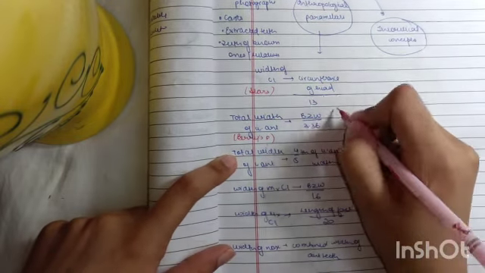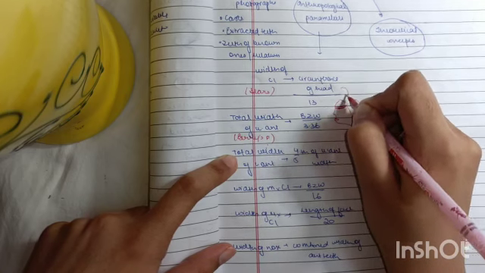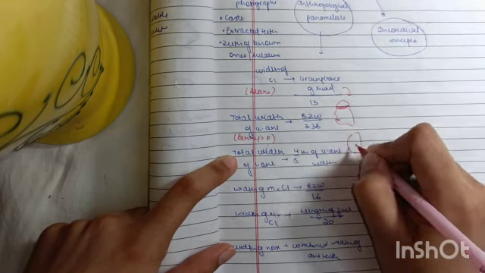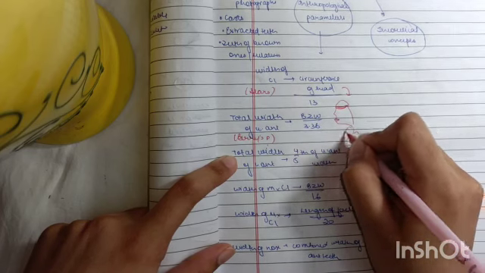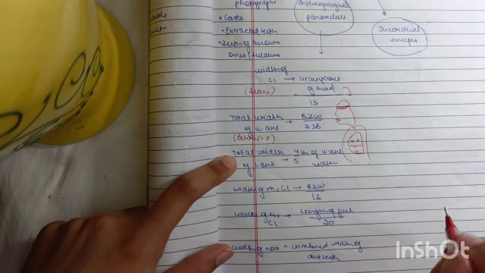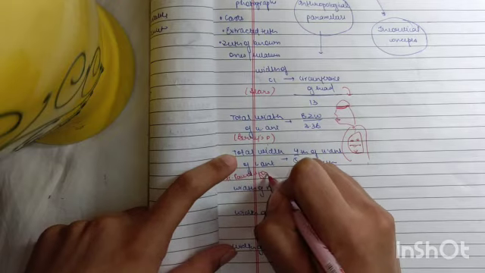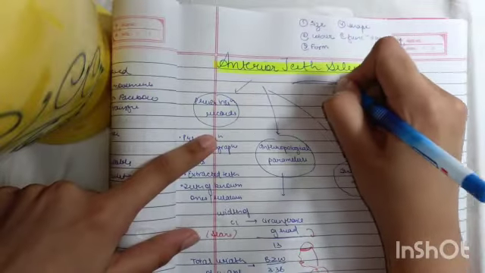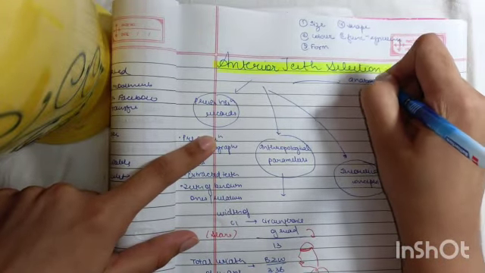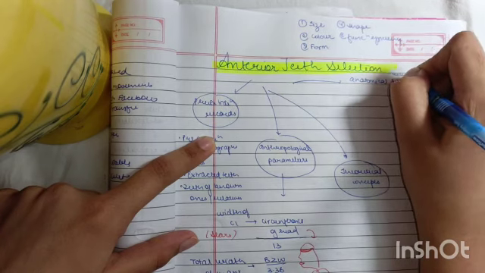You can make certain diagrams, like you can draw a person and show this as the circumference of head. Then you can draw something like a female by zygomatic width. Okay. H-Pounds formula. Then one more is anatomical landmarks.